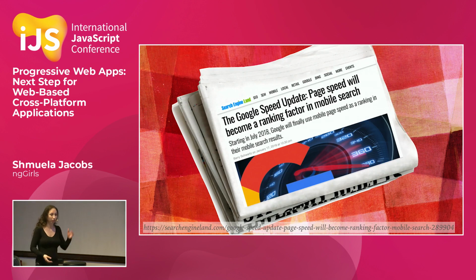Another thing that we should care about, Google announced that they will rate the applications and the websites according to their performance, according to their speed when you search for something on mobile. Why? Because it is important. You don't want a user on a mobile to wait too long for your application to load.